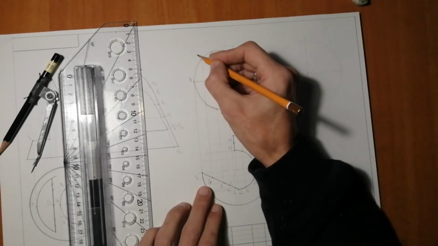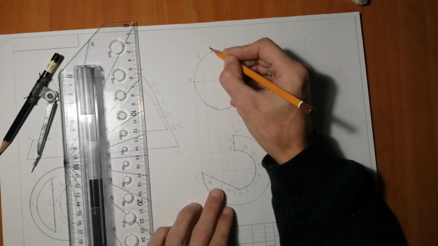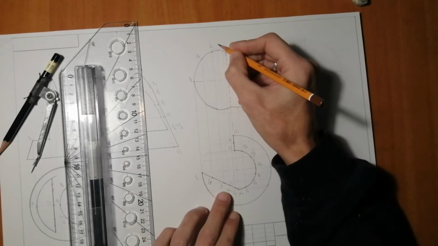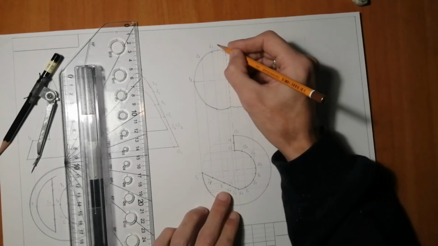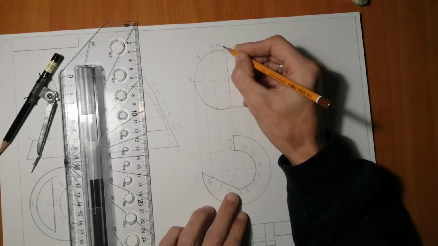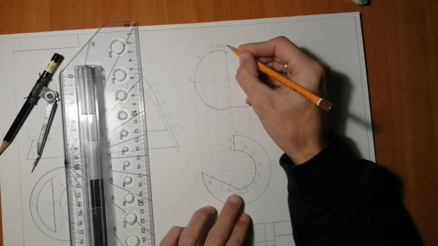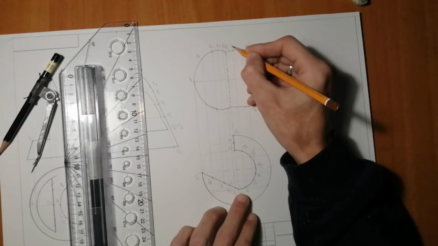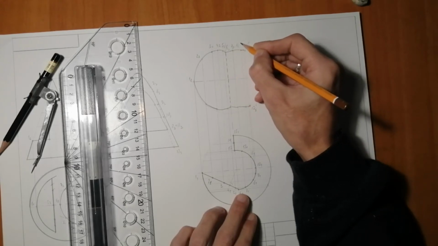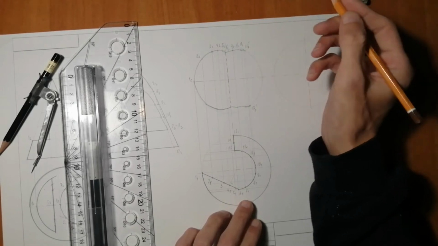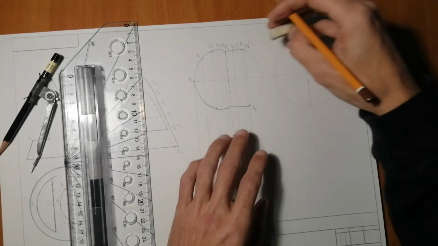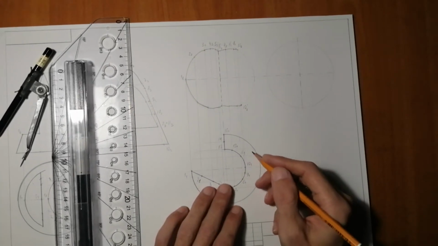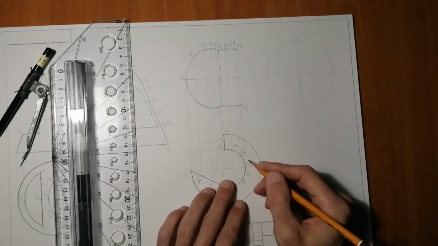1 2, 2 2, 3 2, 4 2, 5, 6, 7, 8. The next step.